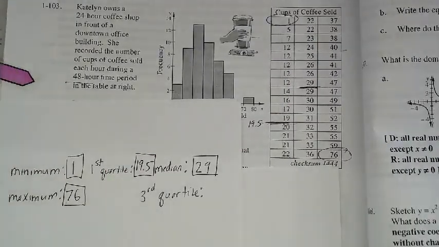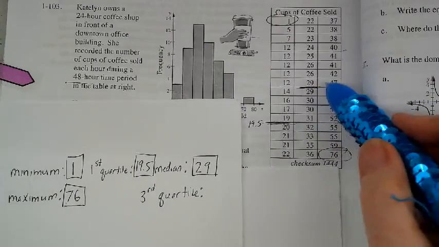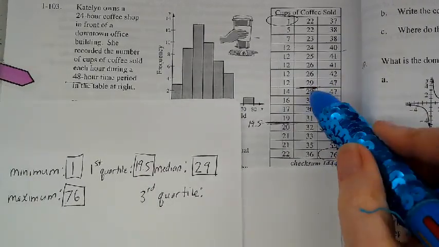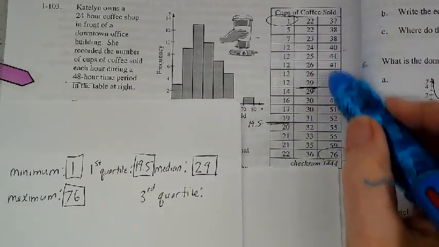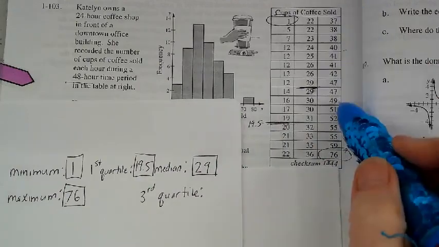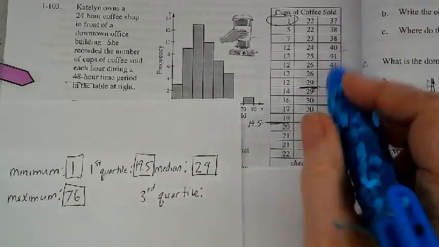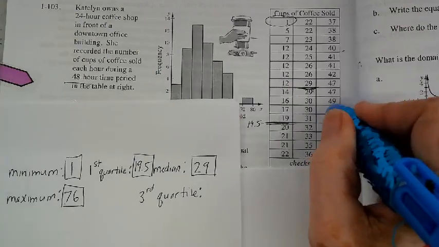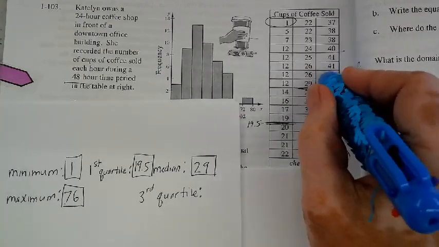And then my third quartile, I'm going to do the same thing. This mark is the middle, and that's the end, and I know how many numbers there are. There are 24. So half of 24 is 12. I'll just come up from the bottom this time. 1, 2, 3, 4, 5, 6, 7, 8, 9, 10, 11.